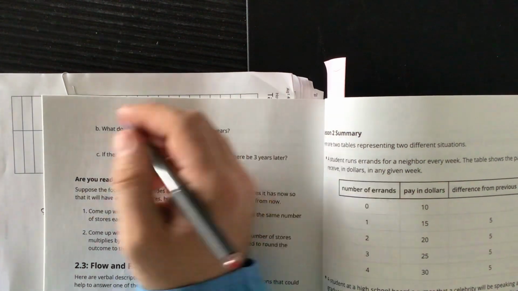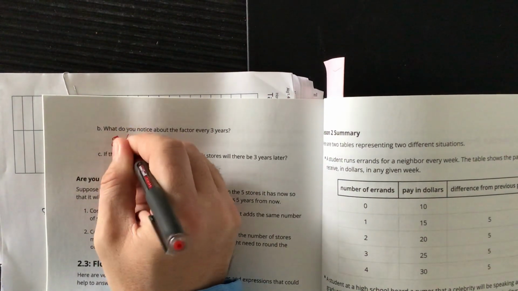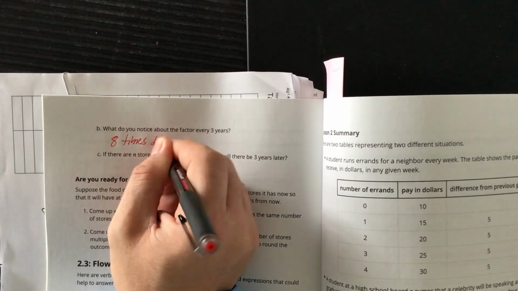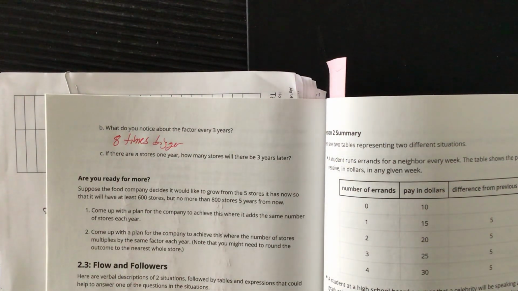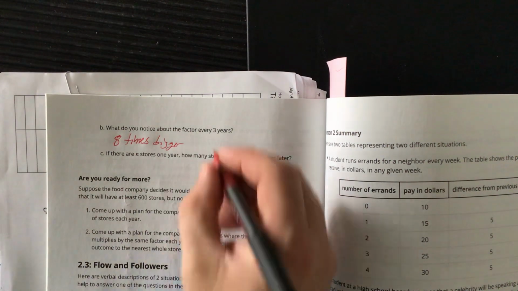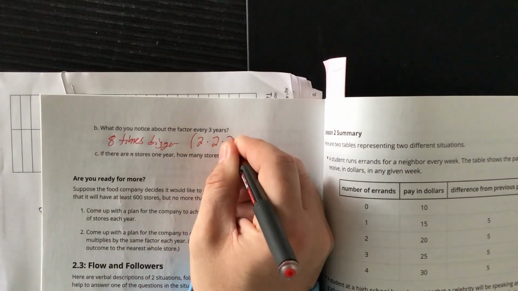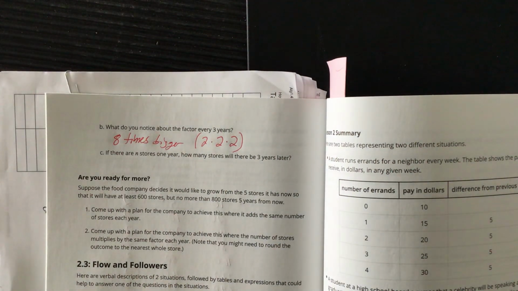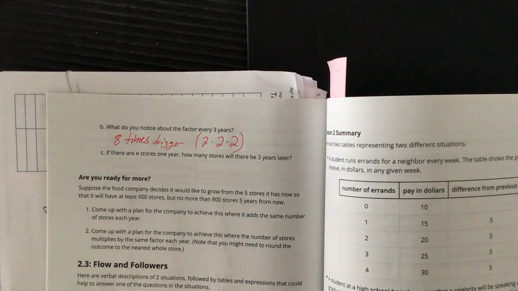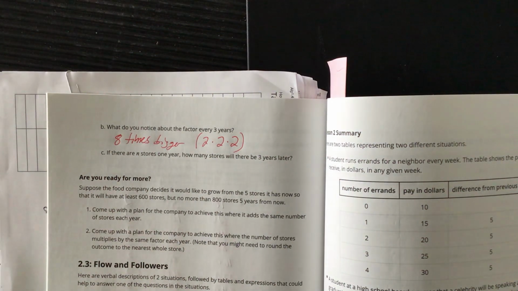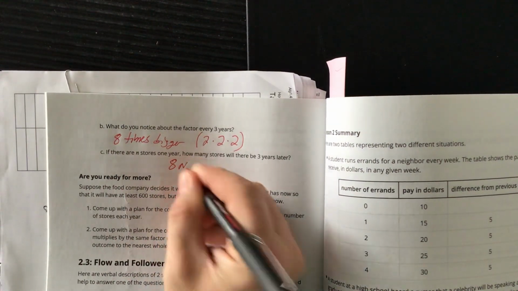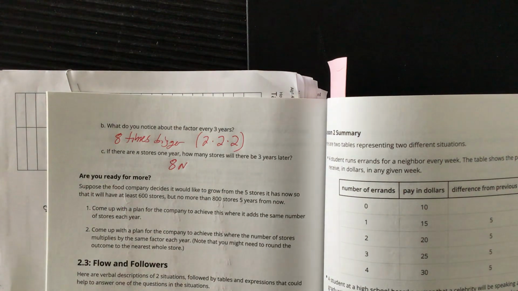8 times bigger. 40 to 320 times 8. 320 times 8 is 2560. Now why is that? Well, because it's doubled each year. For 3 years, 2 to the third power is 8. So if there are n stores, how many stores will there be 3 years later? Take it times 2, 3 times, or just times 8. 8 times bigger.